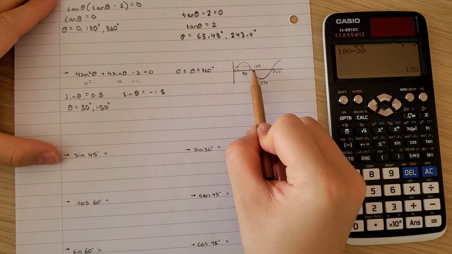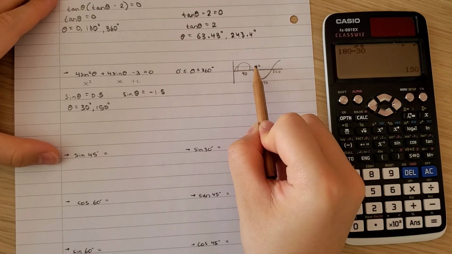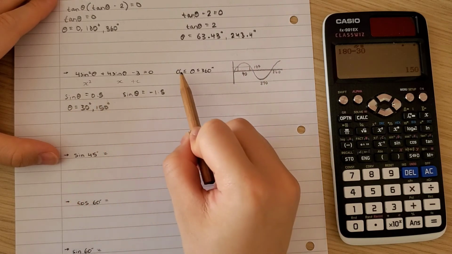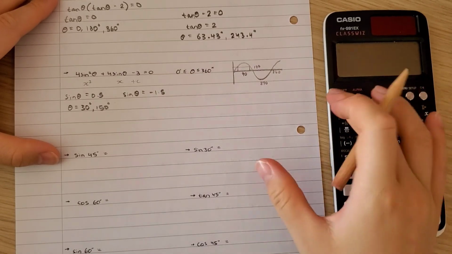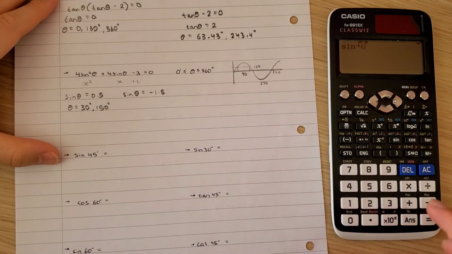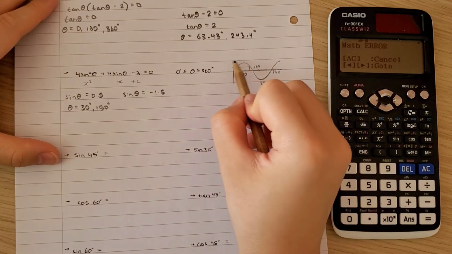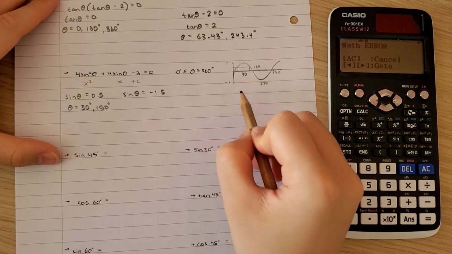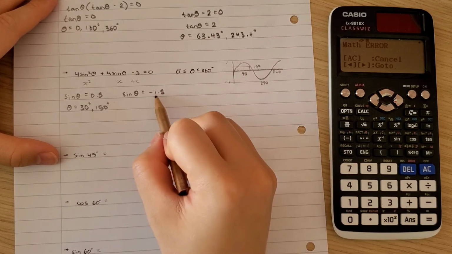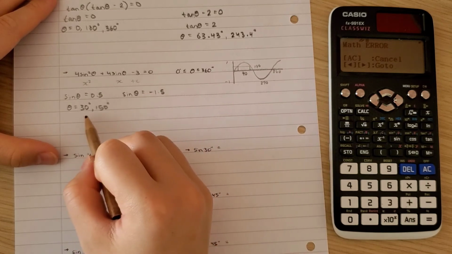You can see how it dips into the negative, so we know that there's no other positive value within those ranges. If we do sine inverse of negative 1.5, we get an error because sine only exists between 1 and negative 1. So for negative 1.5, there's no value of theta. So those two are our answers.